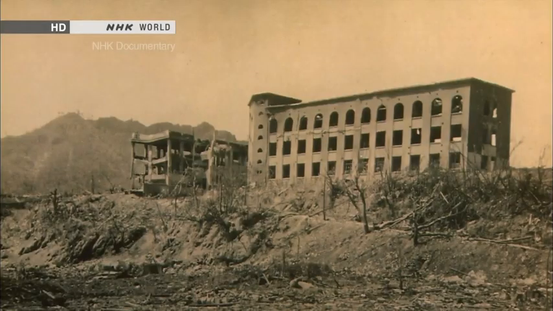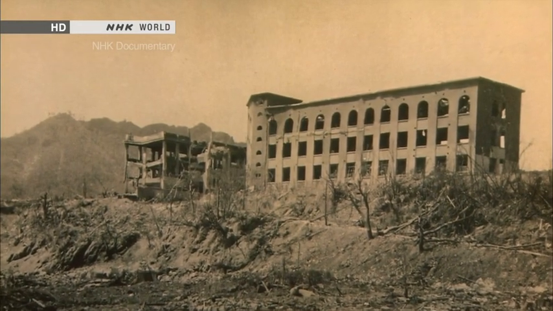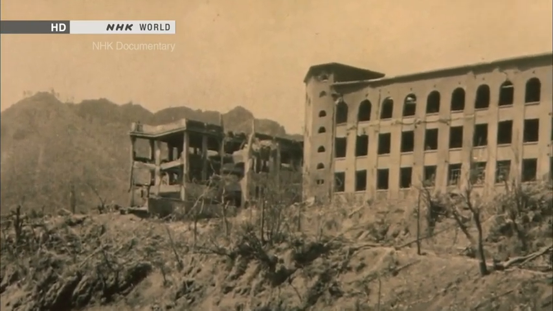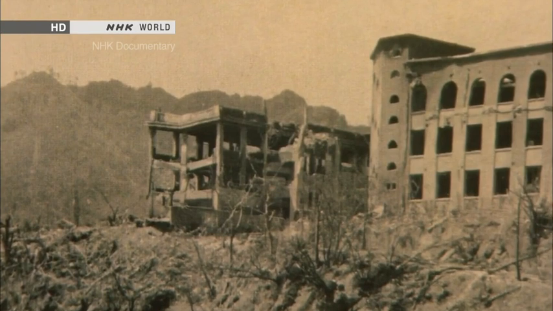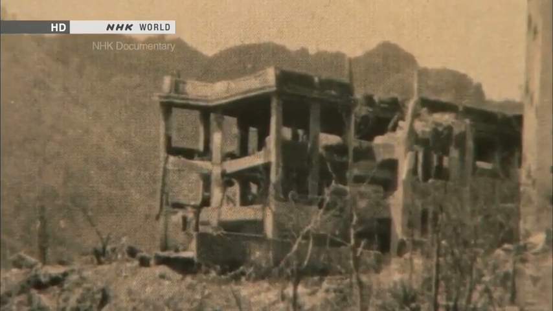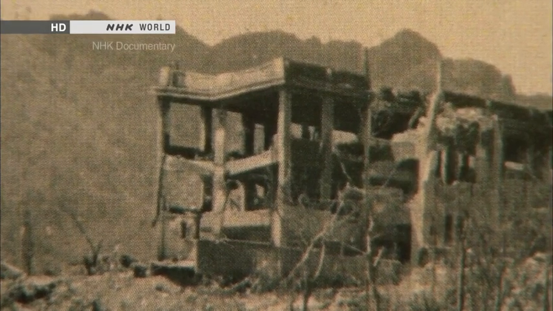Everything looked completely different. All the glass was gone. It was like a war zone with everything incinerated. And all the people had terrible injuries. Their clothing was in shreds, stained red with blood. They'd stagger out here and collapse. Some were crawling on their stomachs. It was a scene from hell.